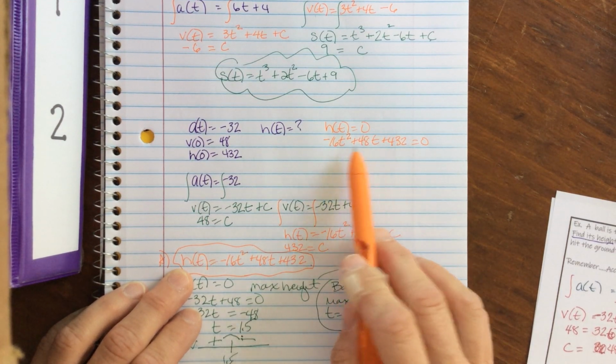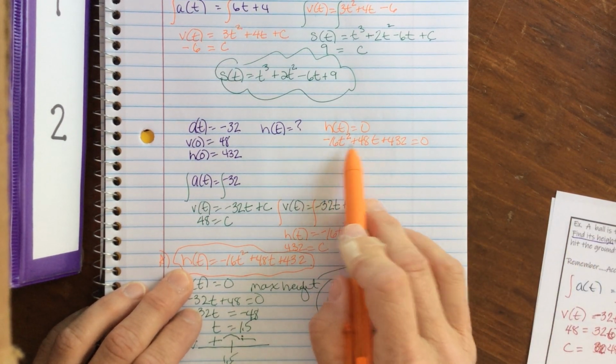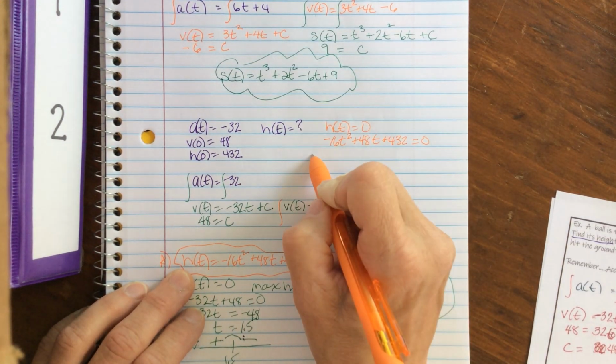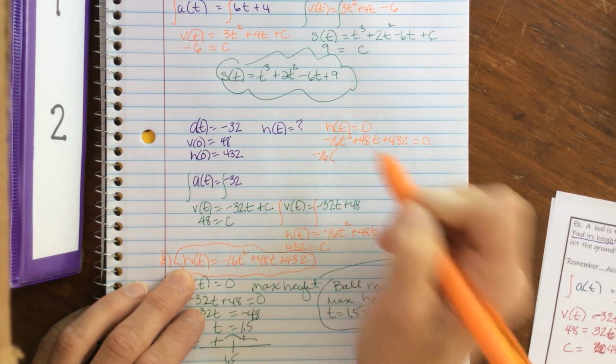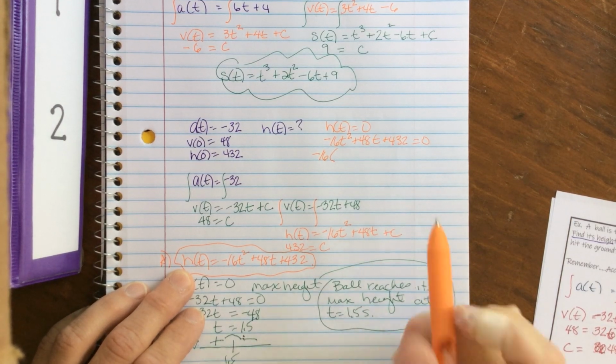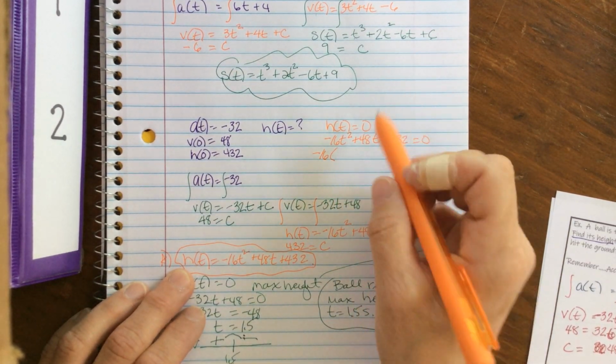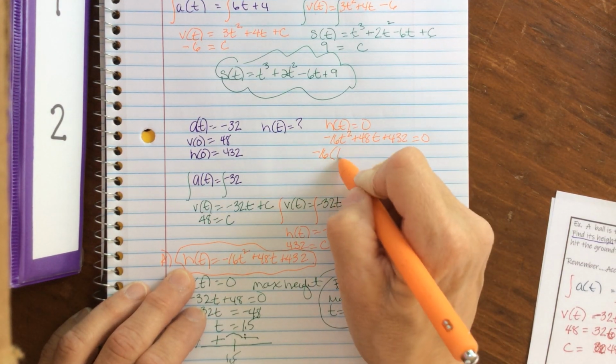To make my number smaller, I'm going to factor out not just 16 but negative 16, because I'm hoping that maybe I could factor this quadratic if I factor the negative 16 out.